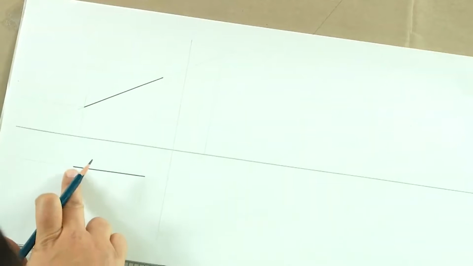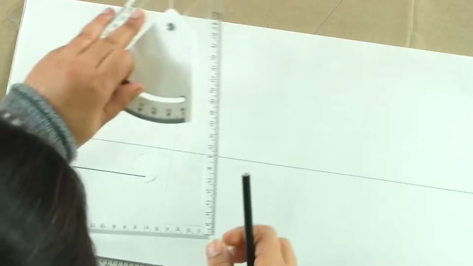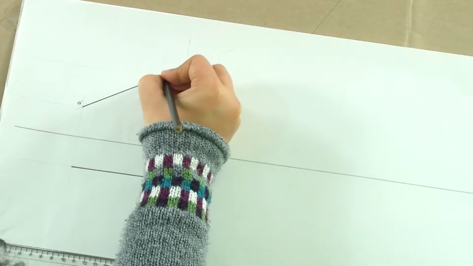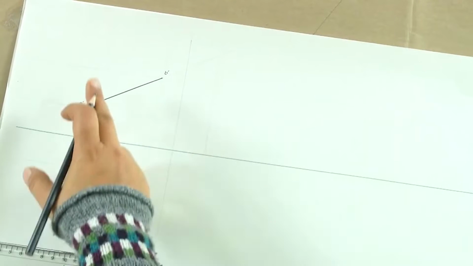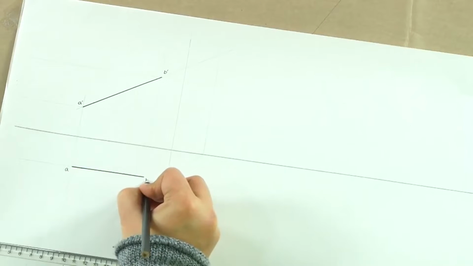So, we have taken the projection of the top view onto the side plane and then we just match the projections for both the given points. Let us start labeling them. Now, since it is parallel to VP, let us start labeling the VP first. So, we have an A dash, B dash here. In the top view, we will have an A, B here.